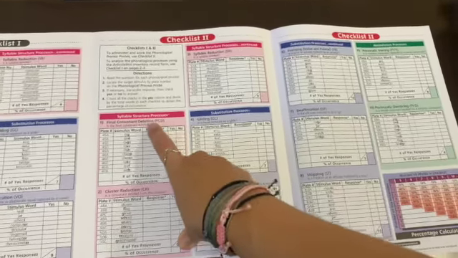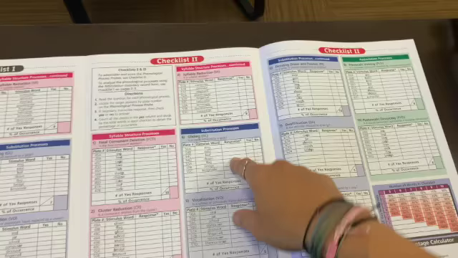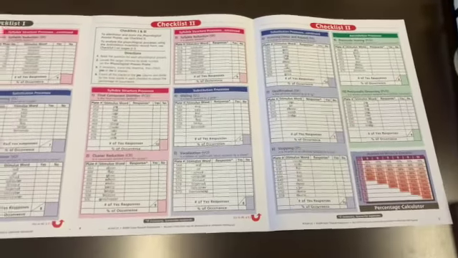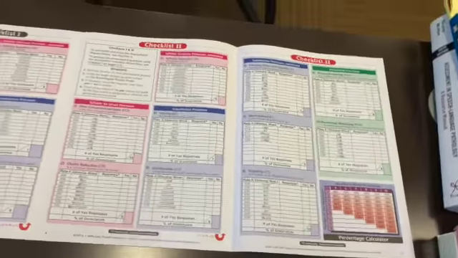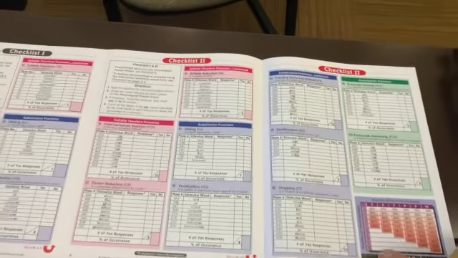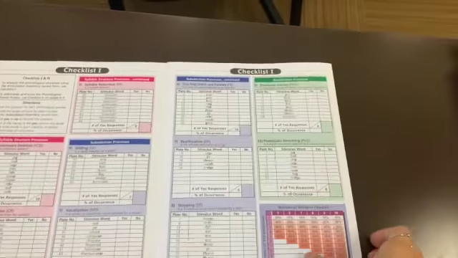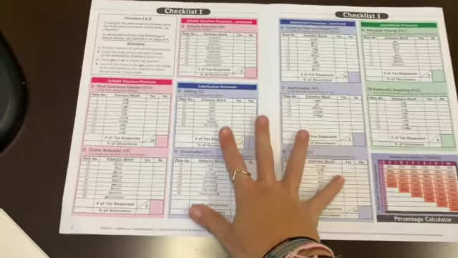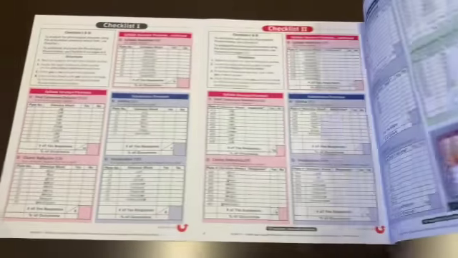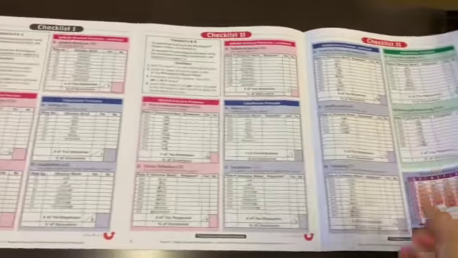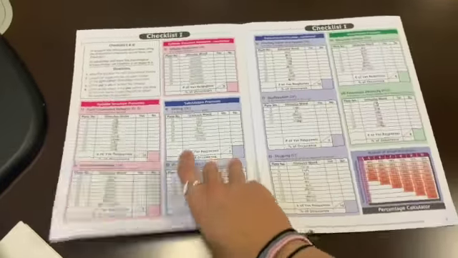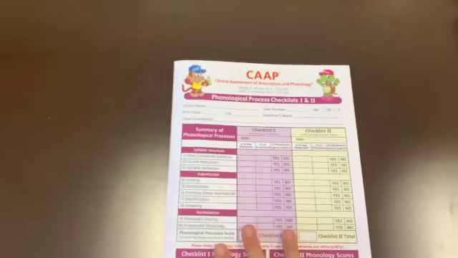And then does it fall under final consonant deletion, gliding, fronting, or whatever that might be. So 2 different ways that you can administer that particular way of looking at phonological processes. Just remember, checklist 1 is here. Checklist 2 is here. You'll take all that information and you're going to pop it on the front.